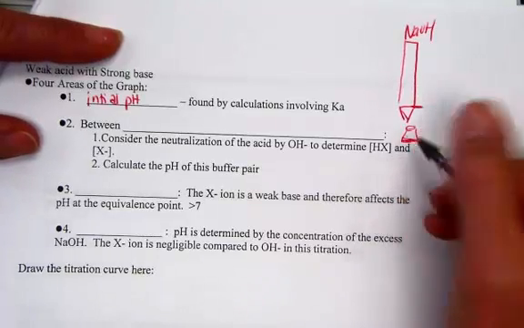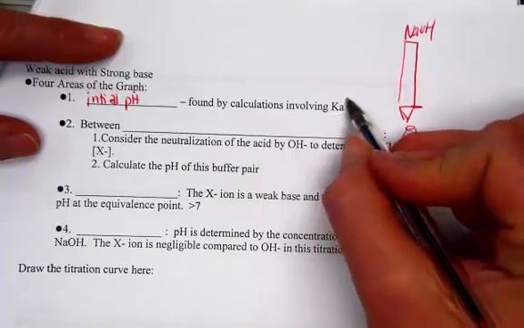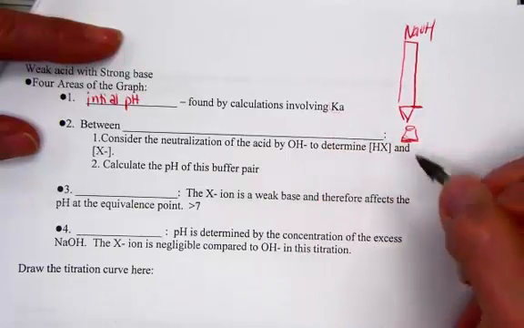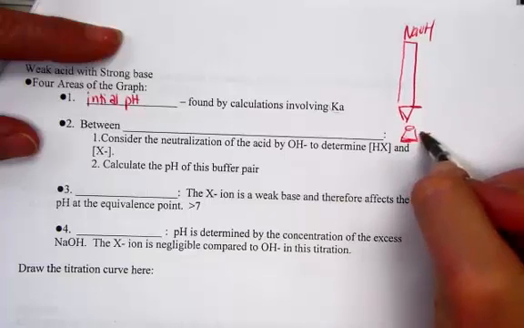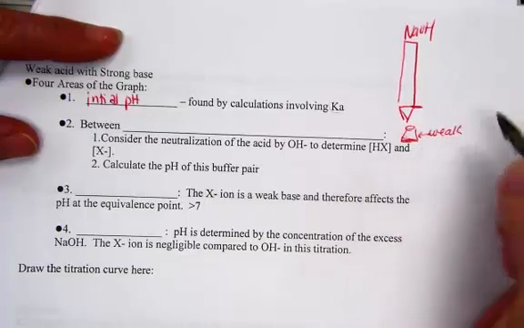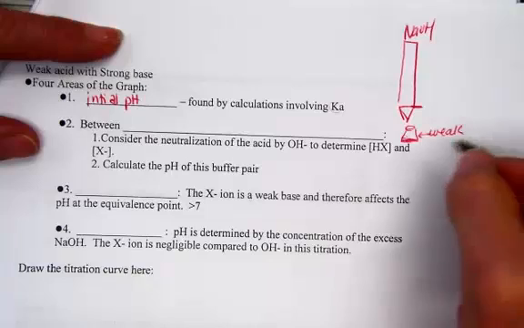With a weak acid, the initial pH involves a Ka calculation. For strong acid, it's negative log directly. But since we set up equilibrium with a weak acid, it's all about the concentration and the Ka value as well.